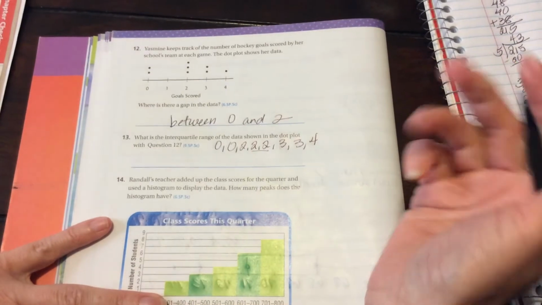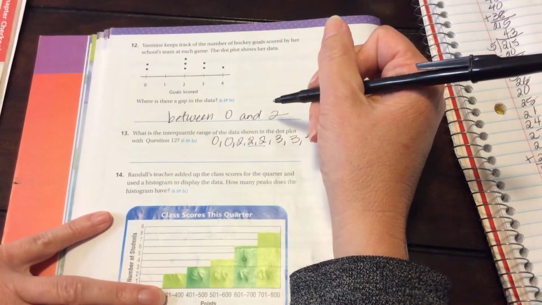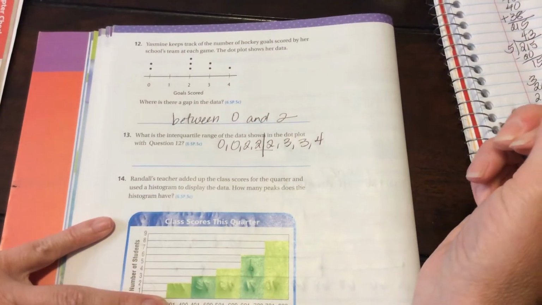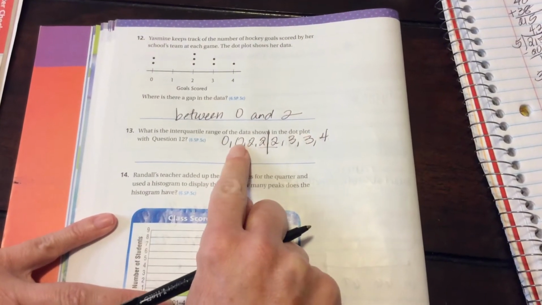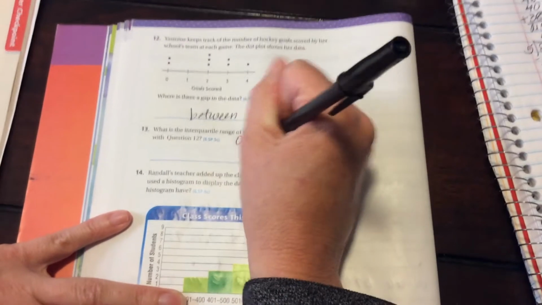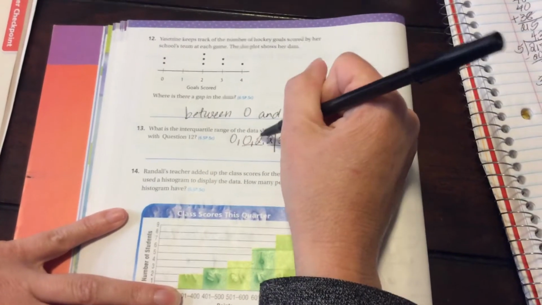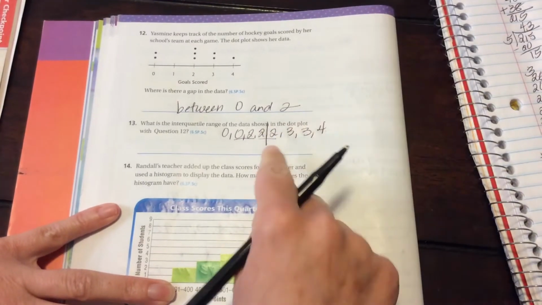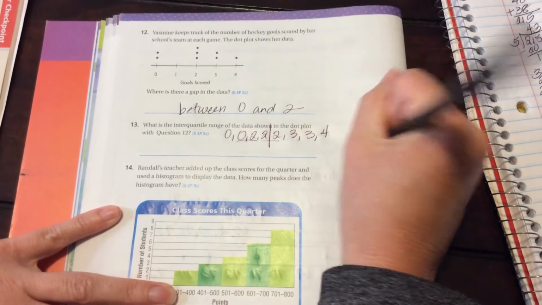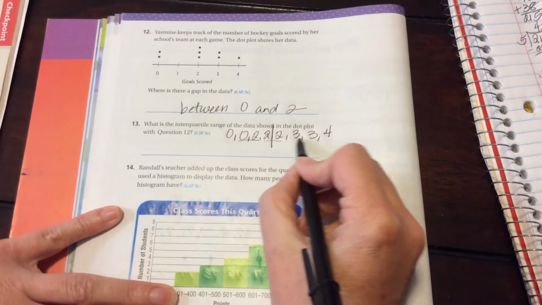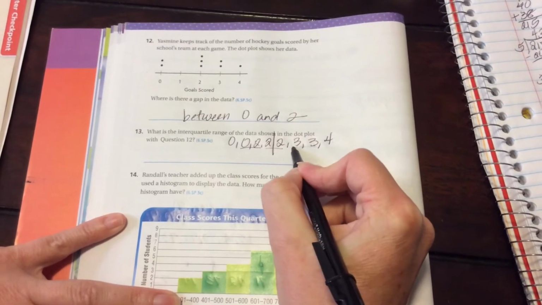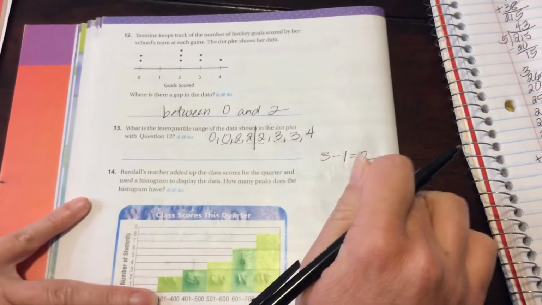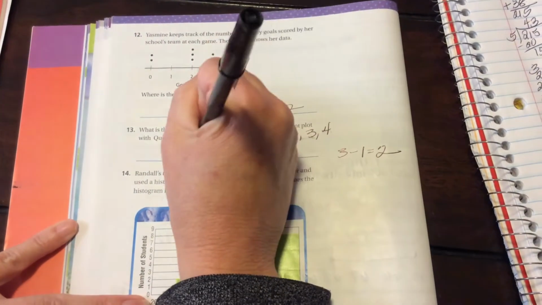So that's my median. But then when I'm looking at my interquartile range, I need to look at the lower half and the upper half. So I have a 0 and a 2 in the middle. I have 2 numbers in the middle. So if I go 0 plus 2, I get 2 divided by 2, which is 1. So I'm going to have 3 in the middle here. There's nothing between 3. So it's 3 minus 1, which is 2. So my interquartile range is 2.